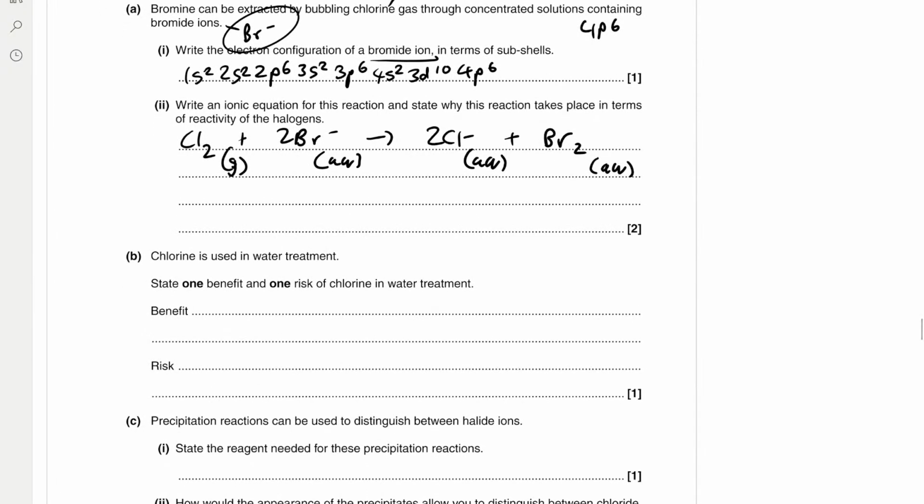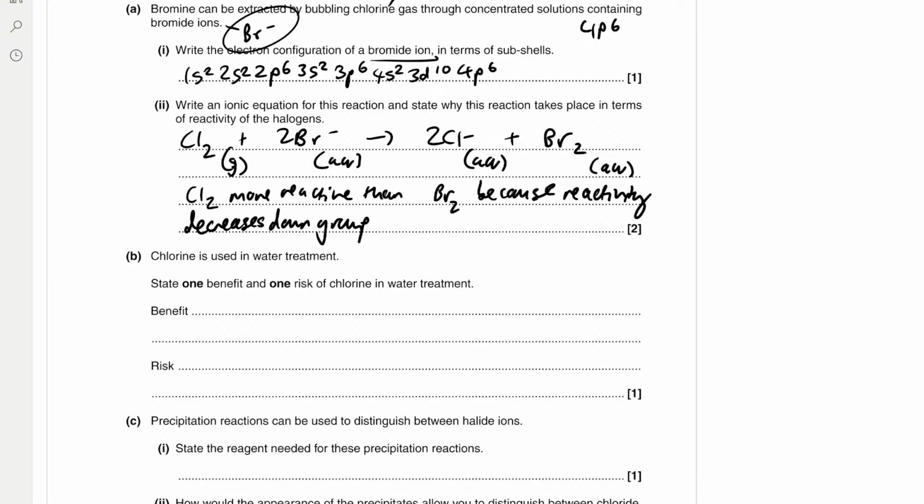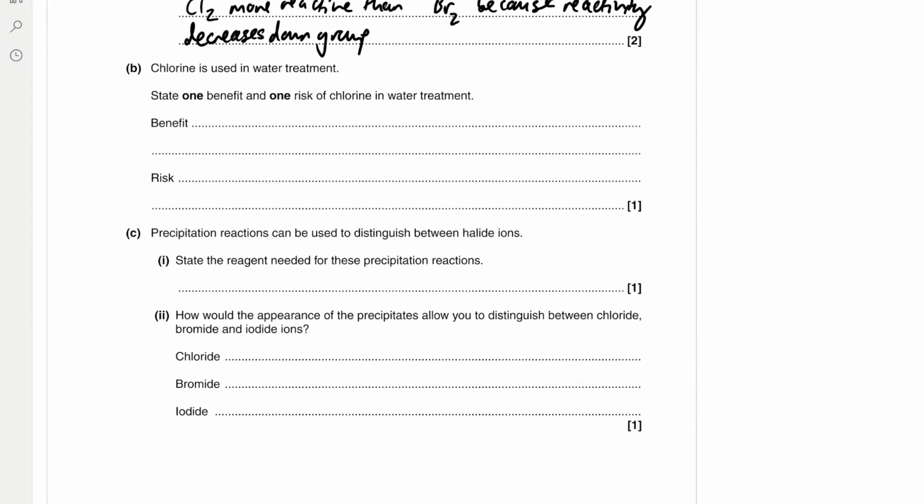And then we need to explain the reactivity. So chlorine is more reactive than bromine, because down the group reactivity decreases. And you should know that from GCSE. And then chlorine is used in water treatment. State one benefit and one risk of chlorine in water treatment.